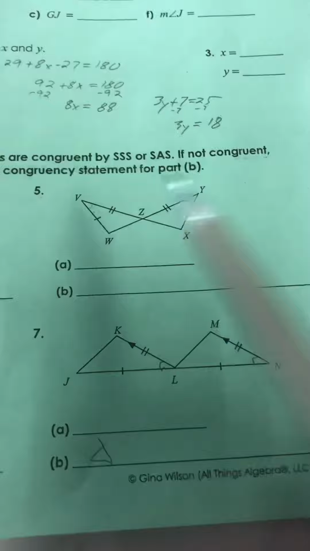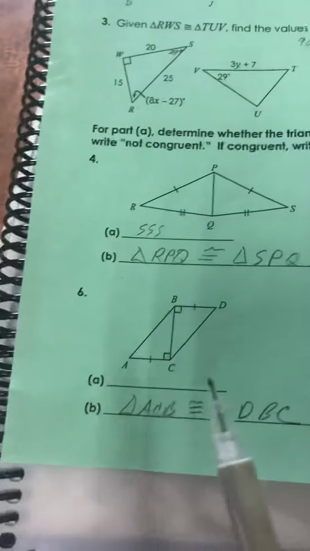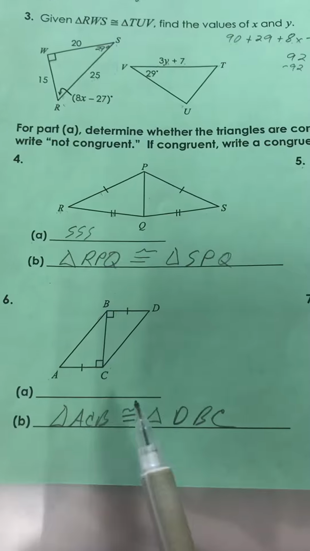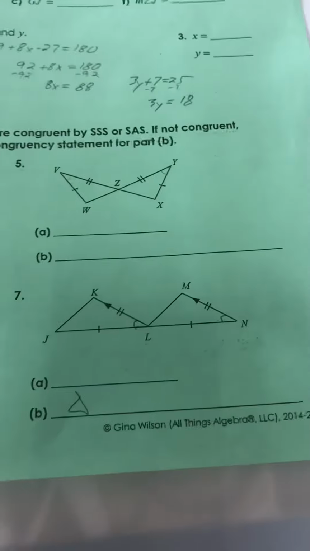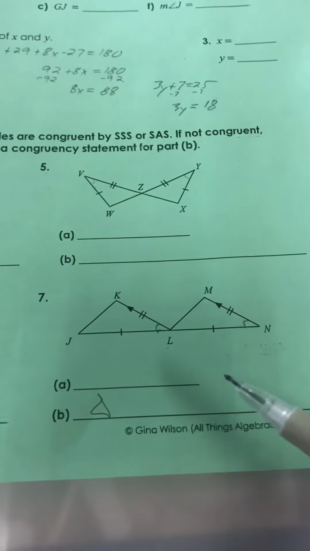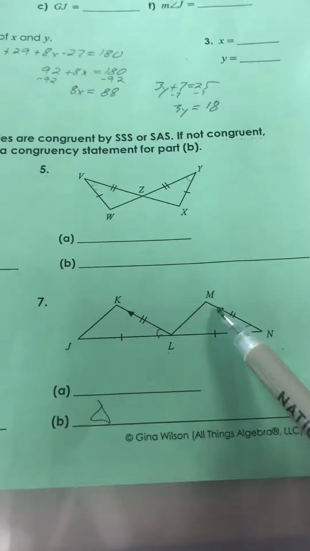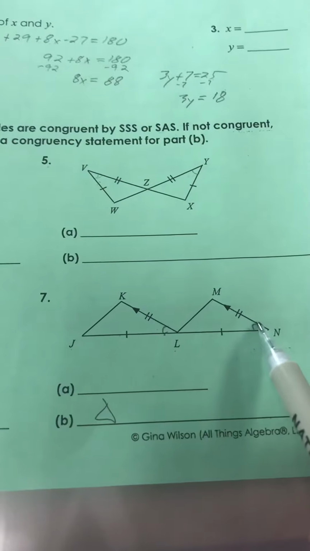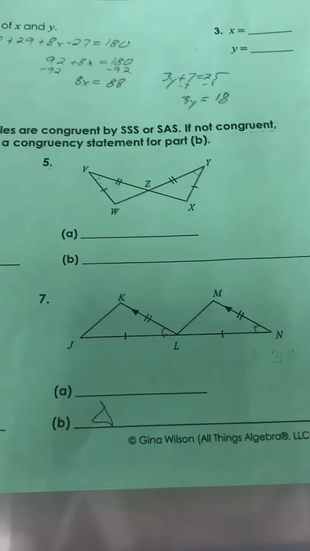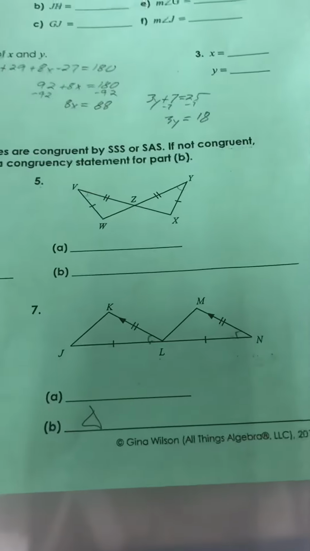For number 5, SSS, SAS, or not congruent. Number 6, notice the triangles there for you for a little bit of help. And number 7, these are parallel. Remember the arrows or the little dark triangles, whatever. That means that this angle would be congruent to this angle, just to help you out. Make sure you name them in order to compare each other.